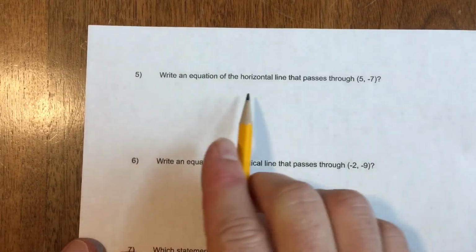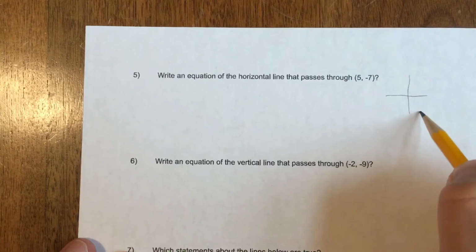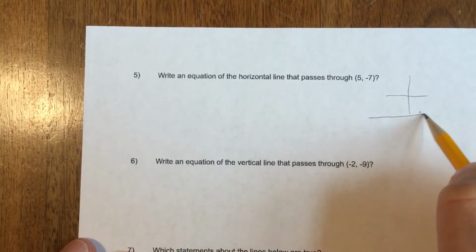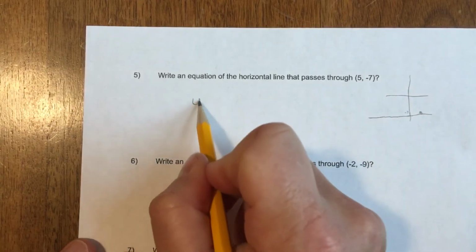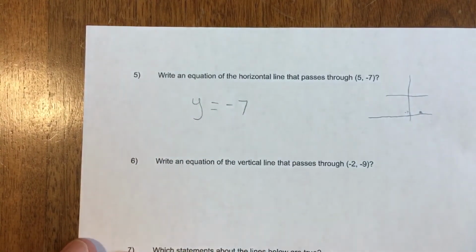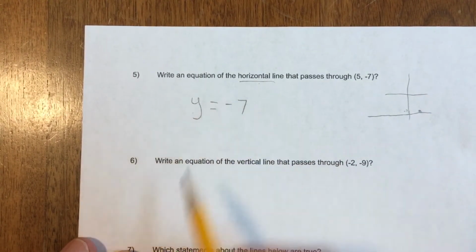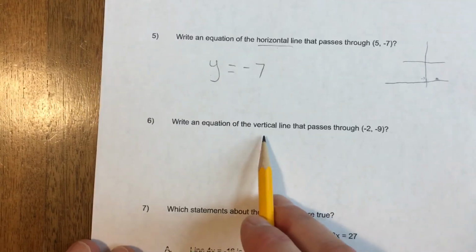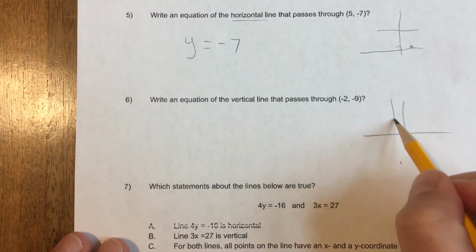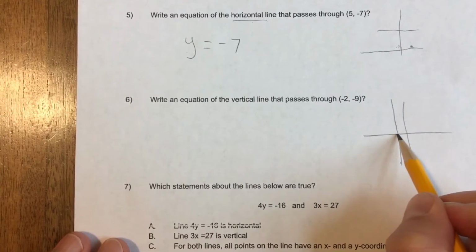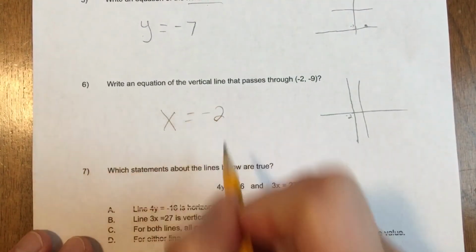So like here, write an equation for a horizontal line that goes through (5, -7). If you wanted to, you could kind of plot that (5, -7) horizontal line. It hits the y-axis at -7. So it would be y equals -7. Okay, horizontal lines, slope is 0, y equals. Write an equation for a vertical line that goes through (-2, -9). So if I go to (-2, -9) and do a vertical line, I'm hitting the x-axis at -2. So x equals -2.